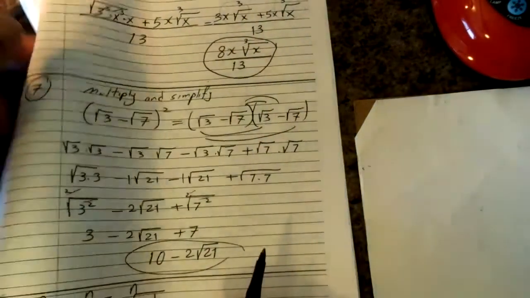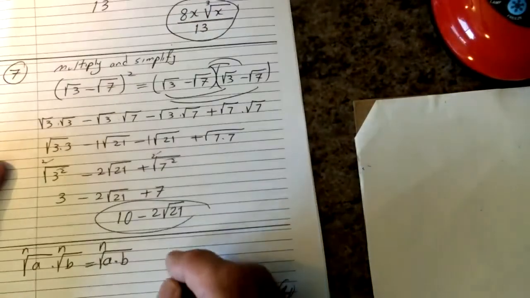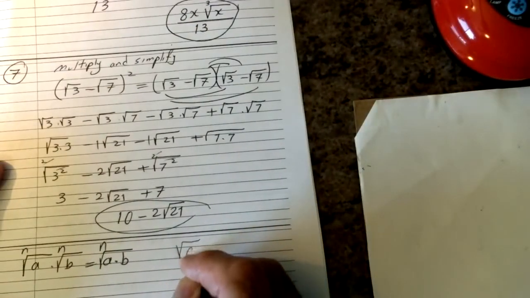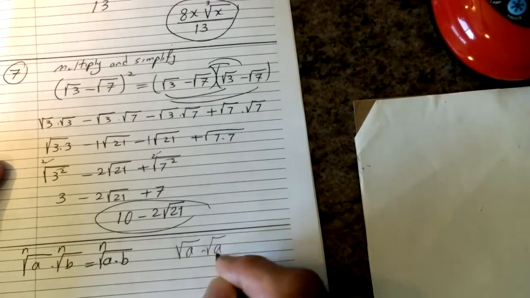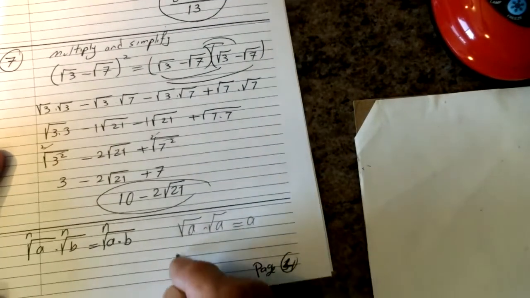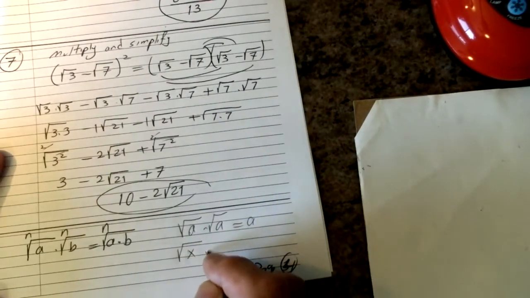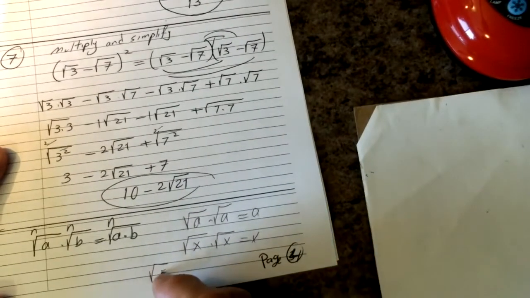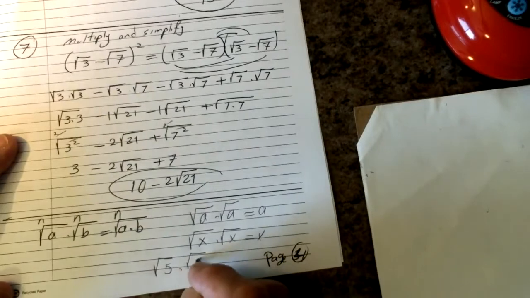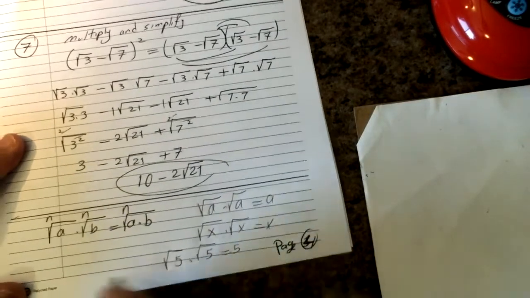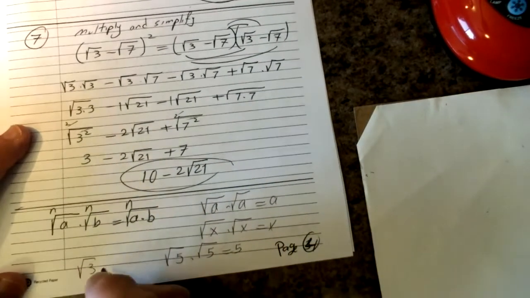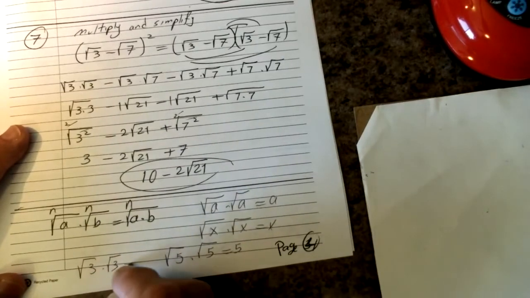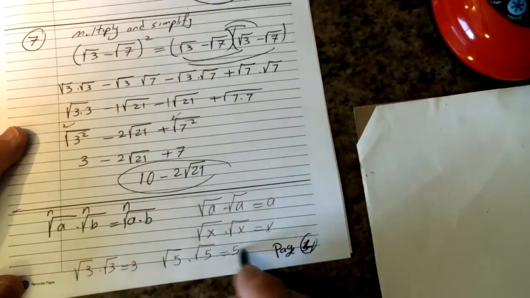So let's just add that one here: if you have radical A times radical A, it is always A. If you have radical x times radical x, it is x. If you have radical 5 times radical 5, it is 5. If you have radical 3 times radical 3, it is 3.